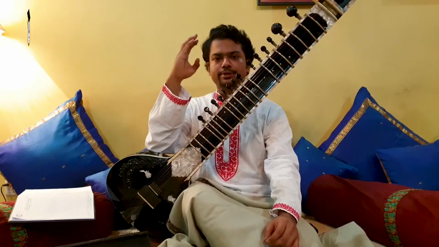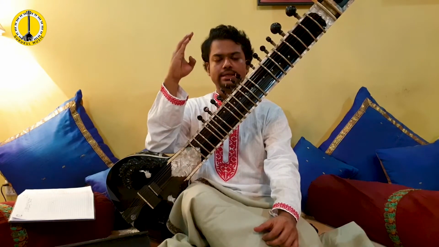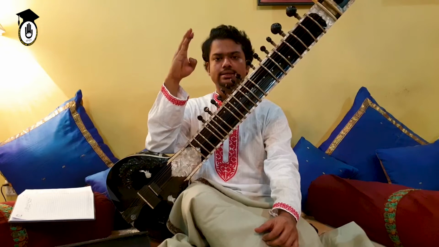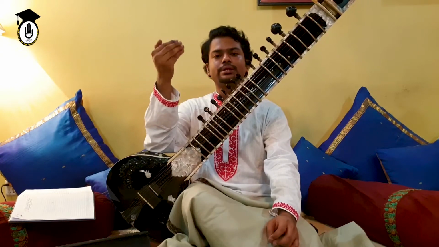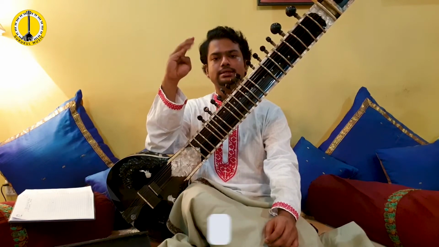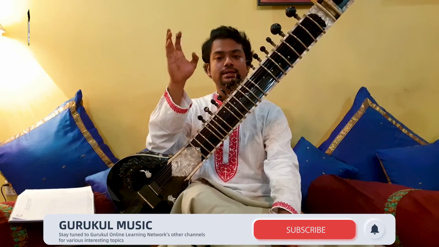So for example, if your tempo is tick, tick, tick, tick, your triplet is going to be double the speed, which is tick, tick, tick, tick, tick, tick, tick, tick. That's something for you to learn at this moment.